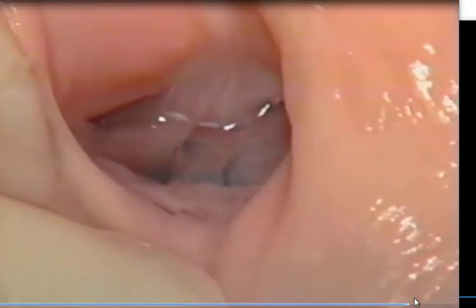The closing of the pulmonary semilunar valve occurs when the ventricle is relaxed and the ventricular pressure is less than the pressure in the pulmonary trunk. Similar actions occur when the aortic semilunar valve closes to prevent backflow of blood from the aorta into the left ventricle.